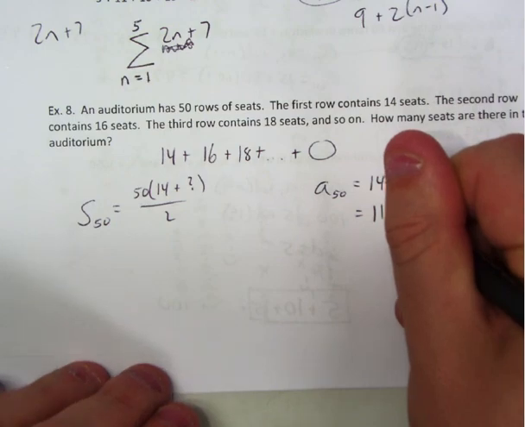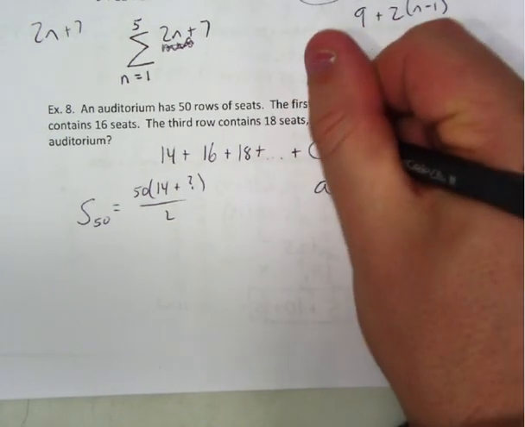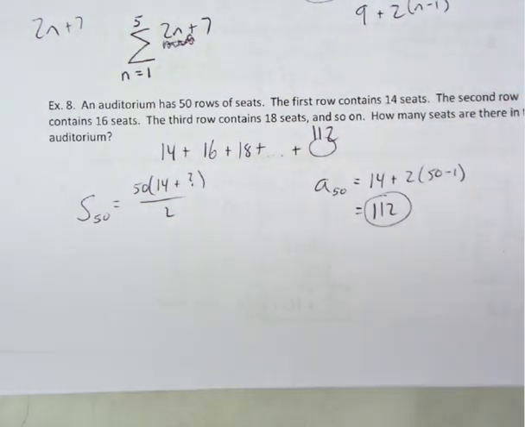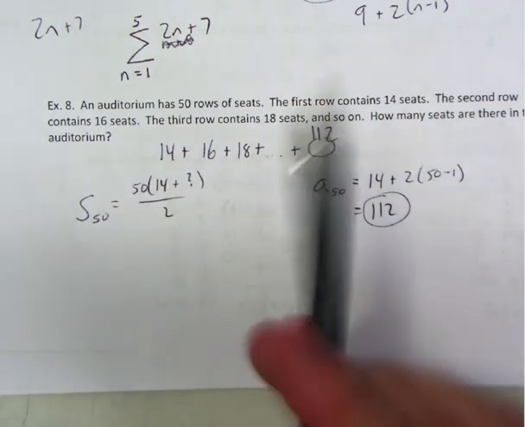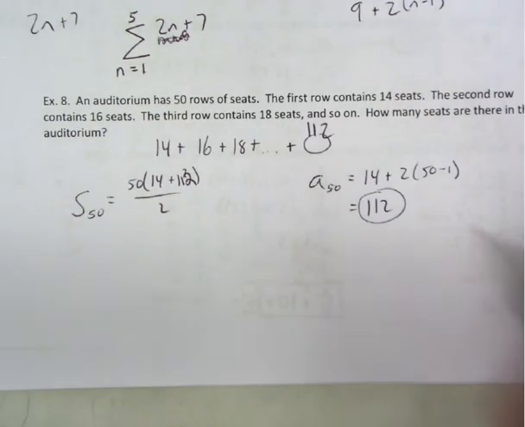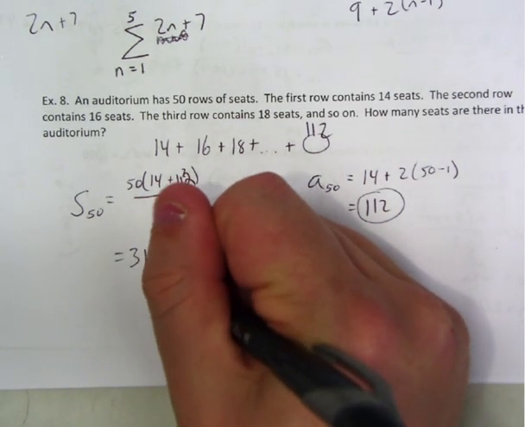A lot of students will put this as their final answer. That's not the final answer. That's just how many seats are in the 50th row. I want to know how many seats there are total. So we still have to finish this off right here. So plug 112 here. And now we can use our calculator. There's 3,150 seats.